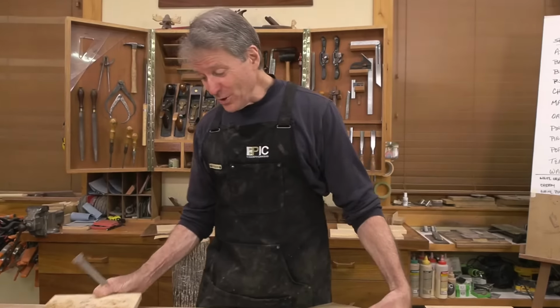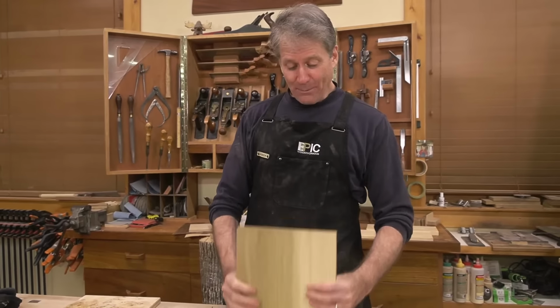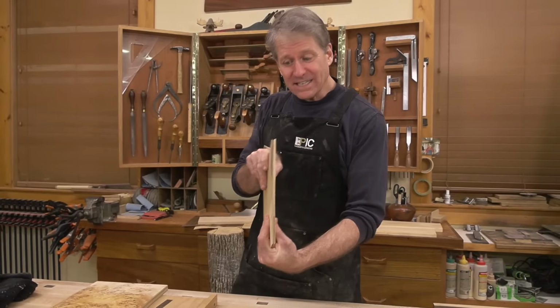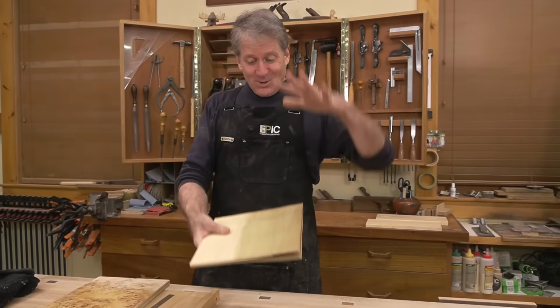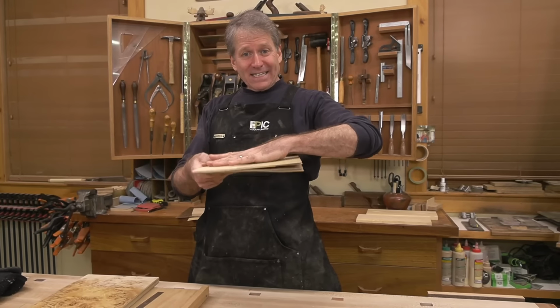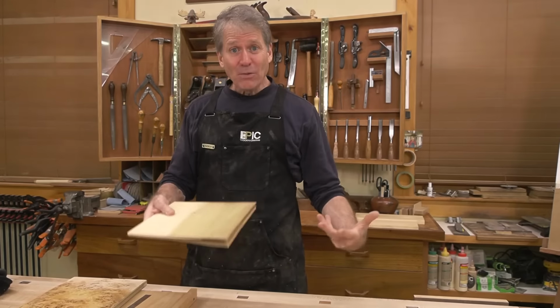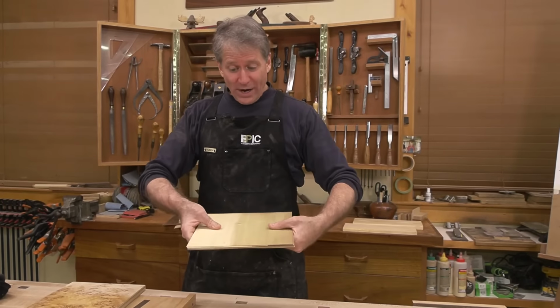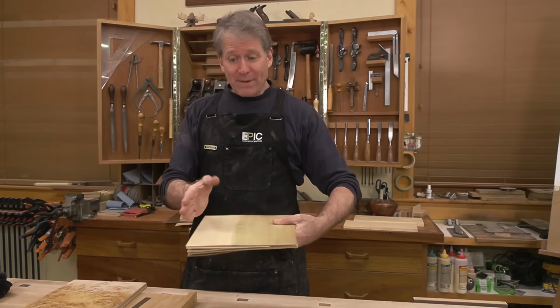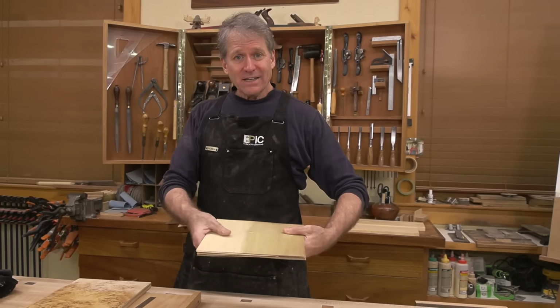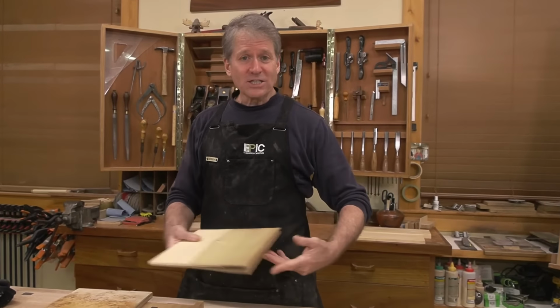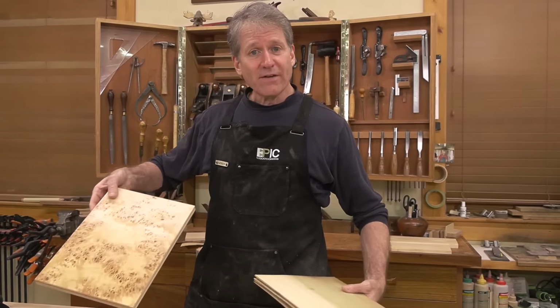Now the beauty of a composite type plywood like this is when you laminate it up like this in a press, you've created a very stable board. So if you want to not worry about it expanding, contracting, you can make your own plywood, or you can just use plywood and veneer it with whatever you want.